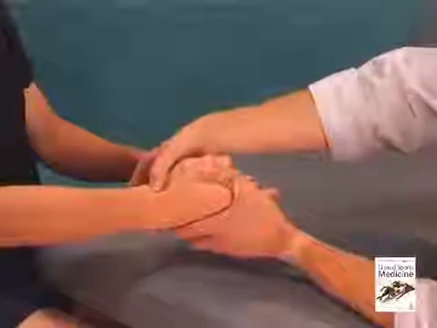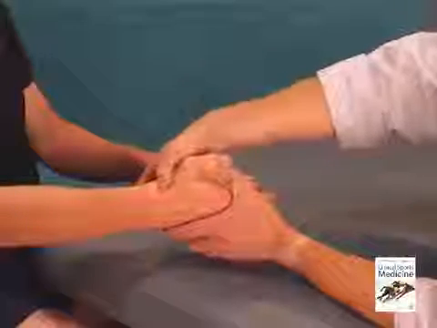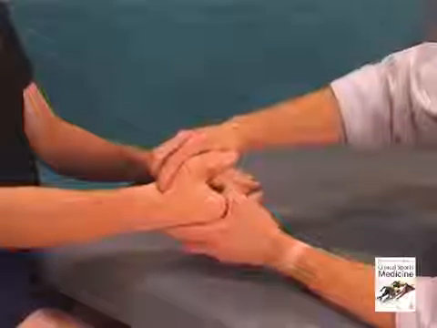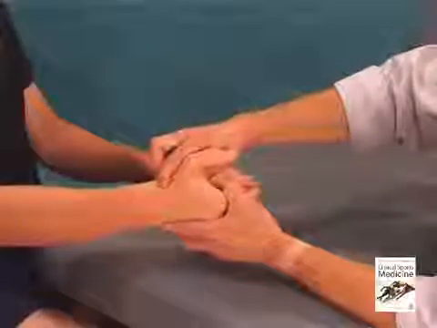We then ask James to cock the thumb backwards so we can examine the anatomical snuff box. We look for swelling and then palpate over the radial styloid onto the scaphoid, looking for any tenderness in that area suggestive of a scaphoid fracture.